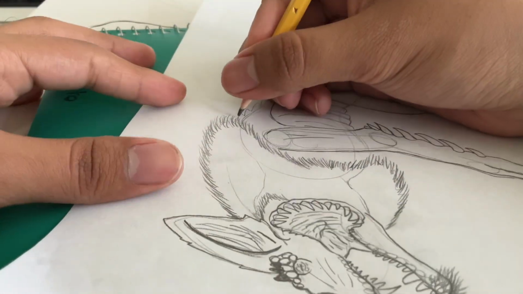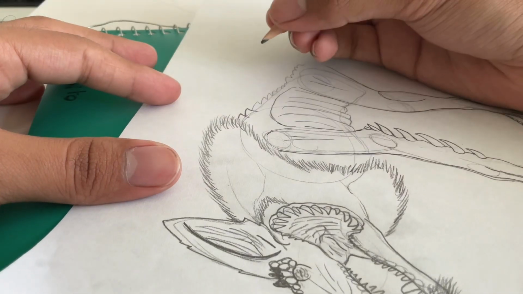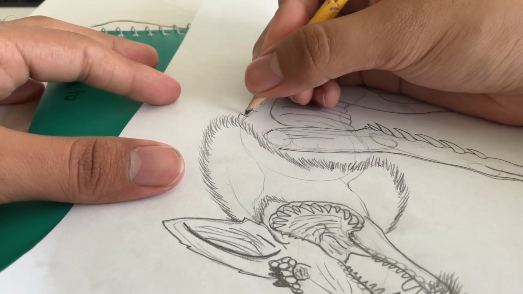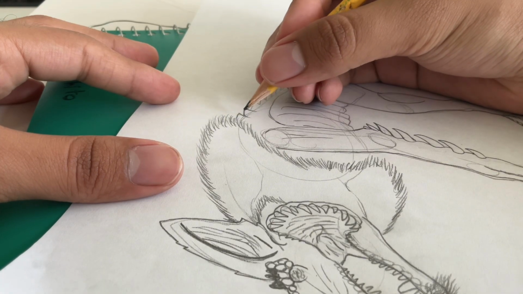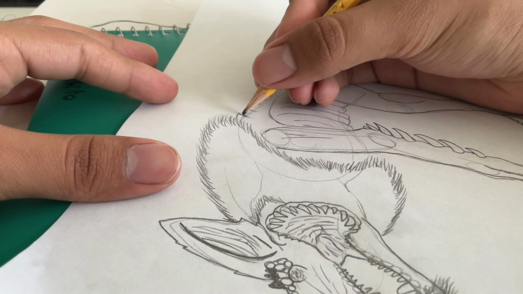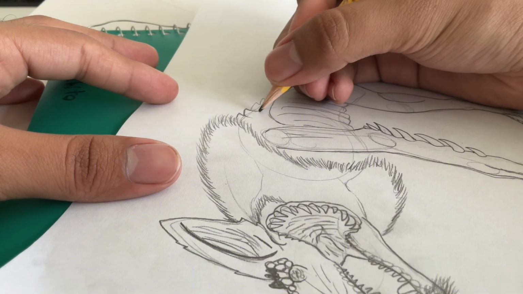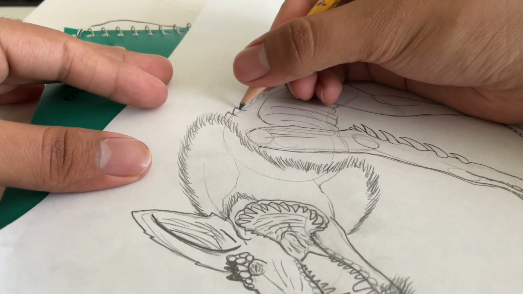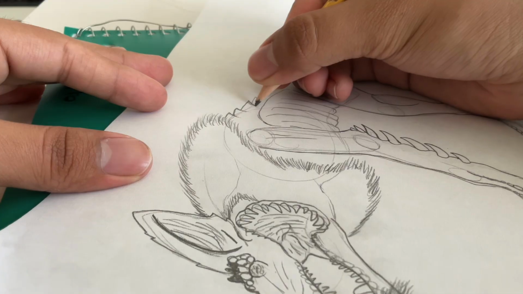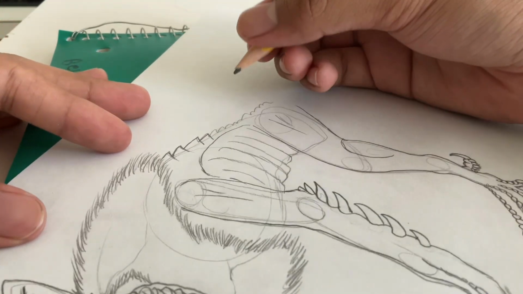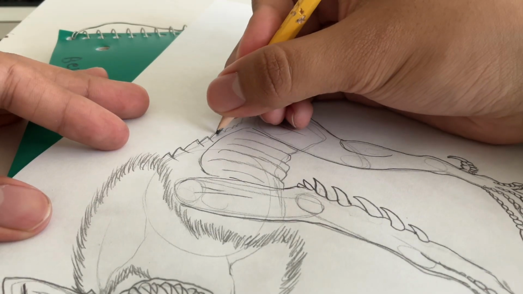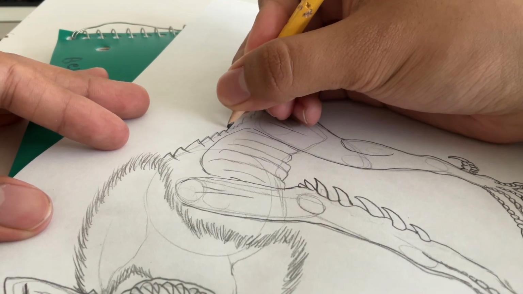So first we gotta add the armor. What you want to do is put the first one, make it sort of long, and then put one not all the way to the bottom. So for this one, put it like half. And there we go. Put it longer, half, longer, half, longer, half, longer.